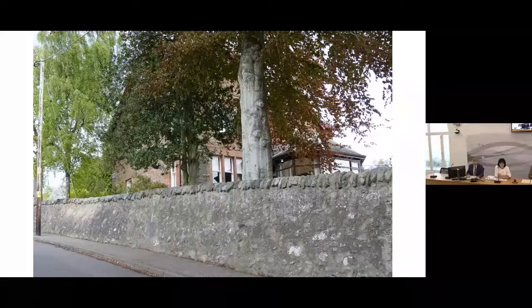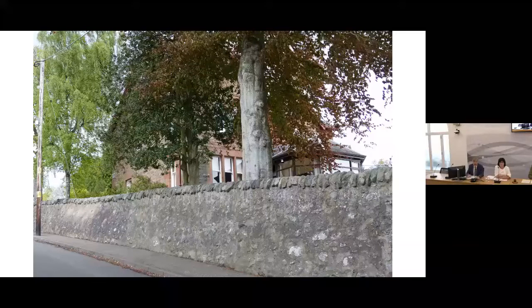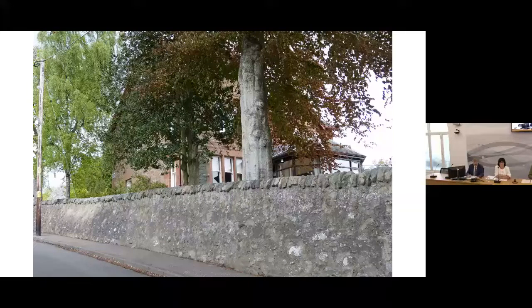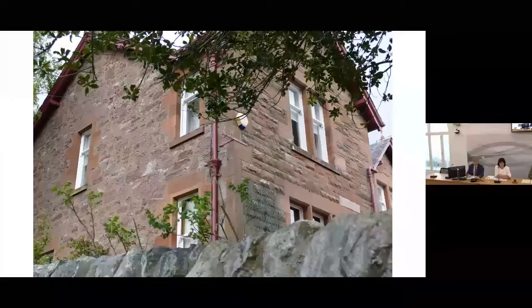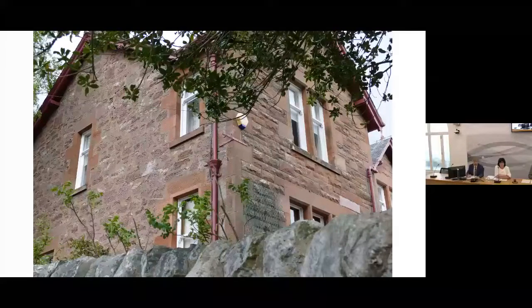This is a picture from Upper Allen Street of the property. You can see some of the windows. You can see the conservatory. The application is for the replacement of the windows, which you'll see are white timber. The conservatory is not part of the application. Next slide, please. So closer up to the wall, you can see the house is fairly close to the wall on Upper Allen Street, and the upper floor windows are quite visible. Next slide, please.